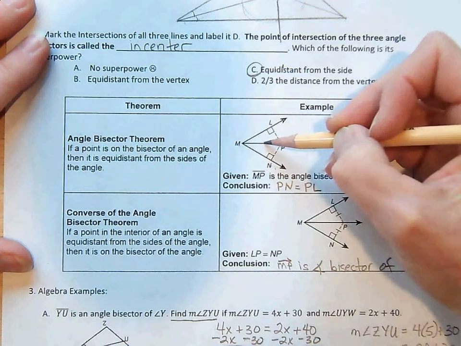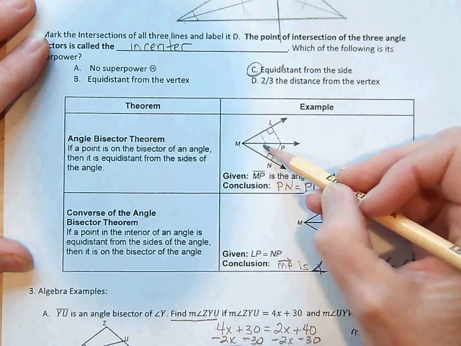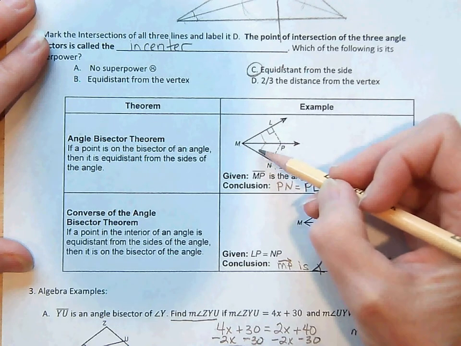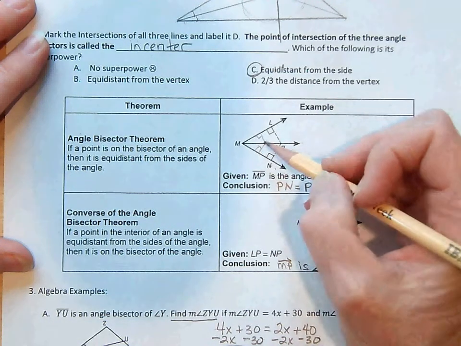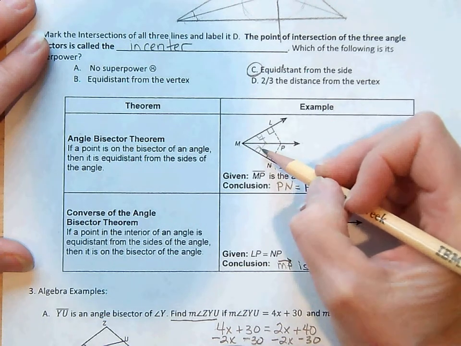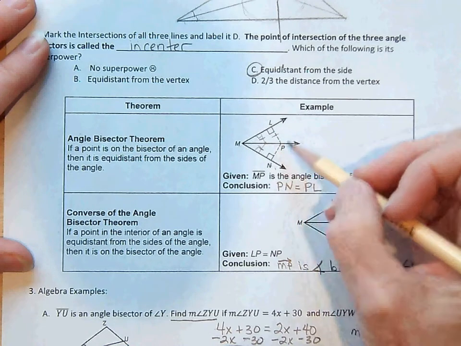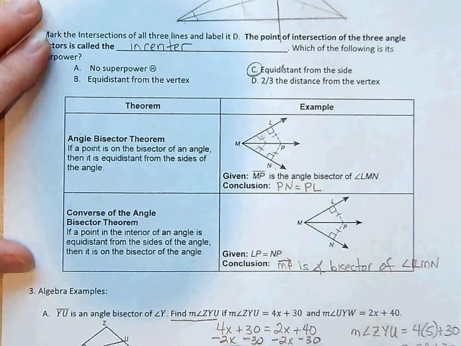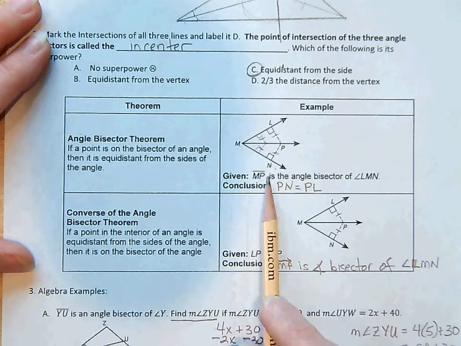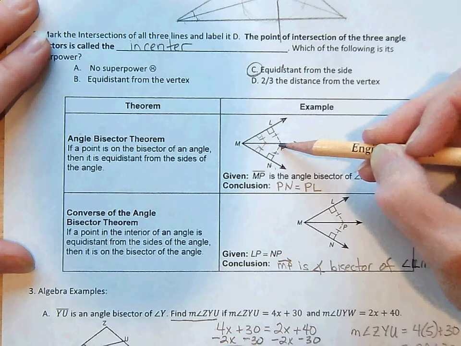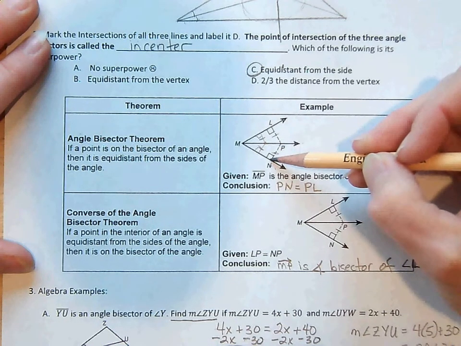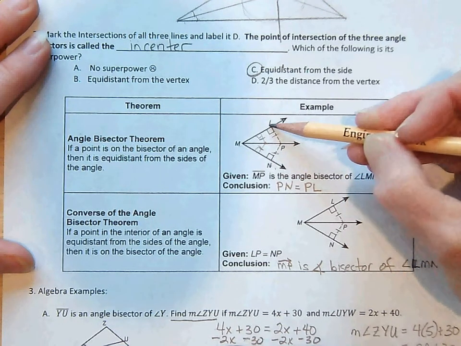So even if I picked a point here, and distance is measured perpendicularly, so it has to be perpendicular distance. So that would mean that that segment is congruent to that segment, this segment is congruent to that segment. So given that MP is the angle bisector of angle LMN, then we know that the measure of PN is equal to the measure of PL.